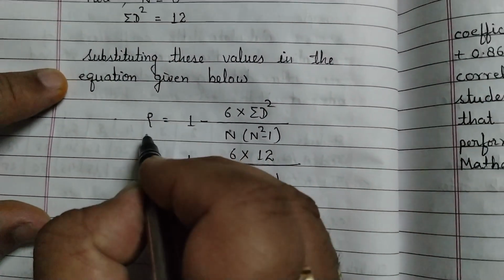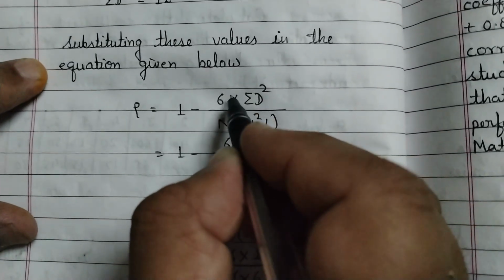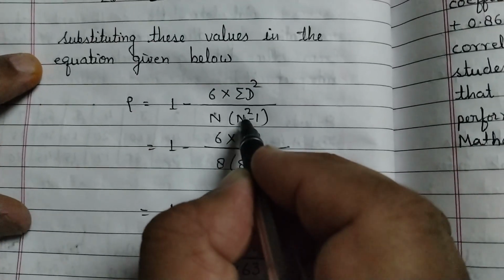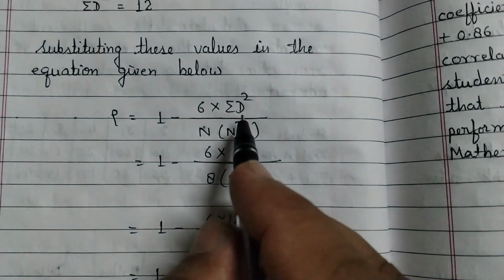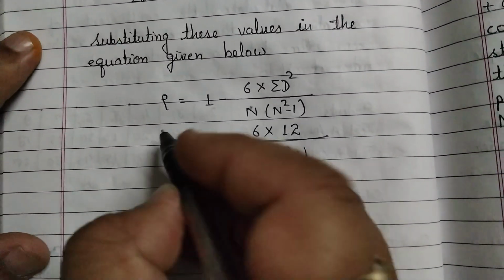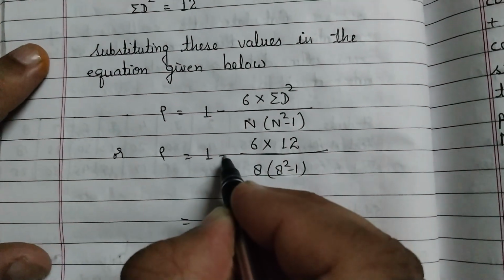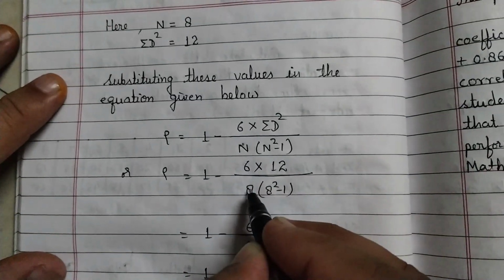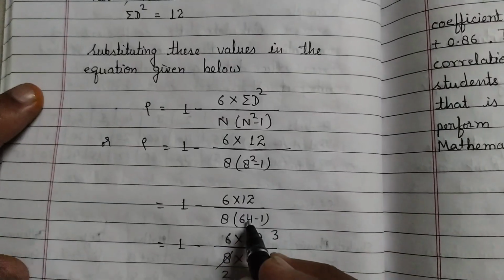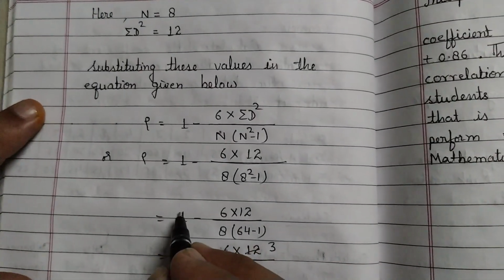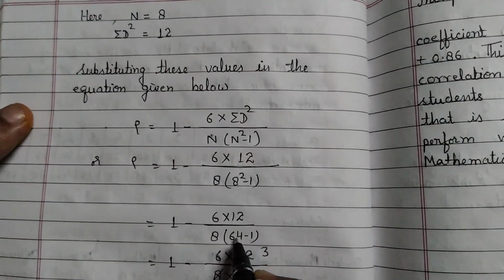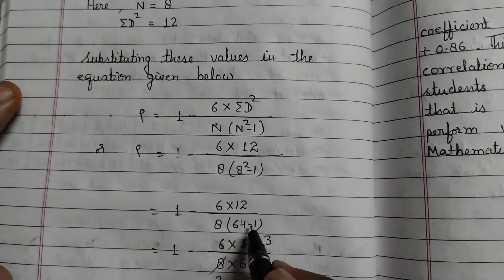The equation is rho is equal to 1 minus 6 multiplied by summation d square divided by n within bracket n square minus 1. Putting summation d square is 12 and n is equal to 8. So rho is equal to 1 minus 6 into 12 divided by 8 within bracket 8 square minus 1. 8 square is 64. So rho is equal to 1 minus 6 multiplied by 12 divided by 8 within bracket 64 minus 1.